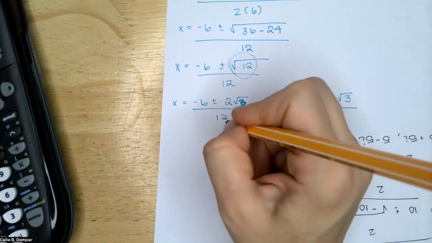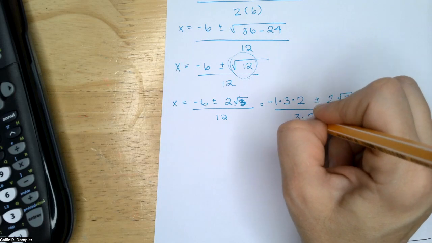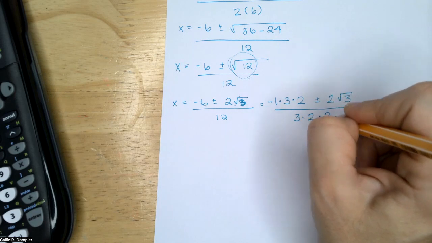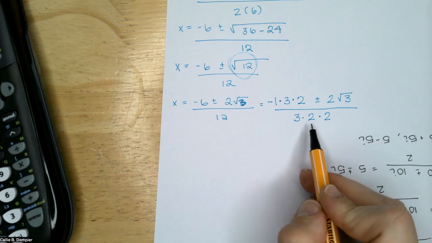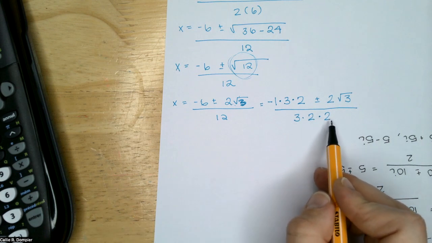Why am I doing this? Because 12 is 3 times 2 times 2, right? Those are the prime factorizations of 12. 3 times 2 is 6. 6 times 2 is 12.